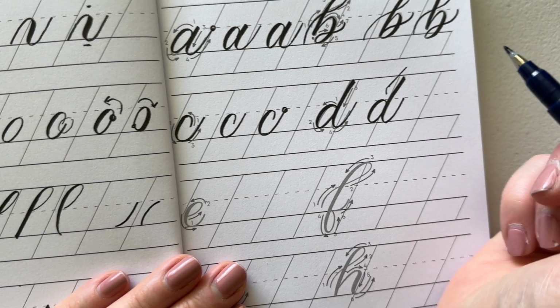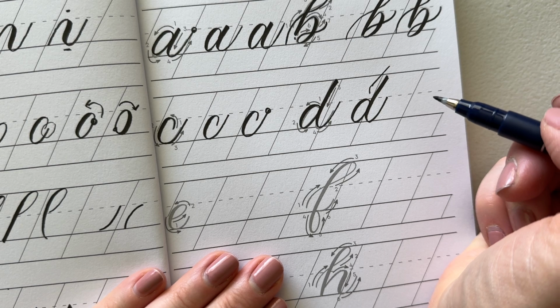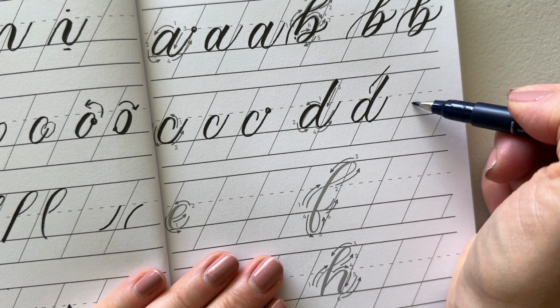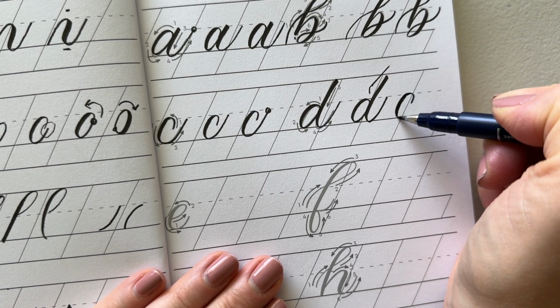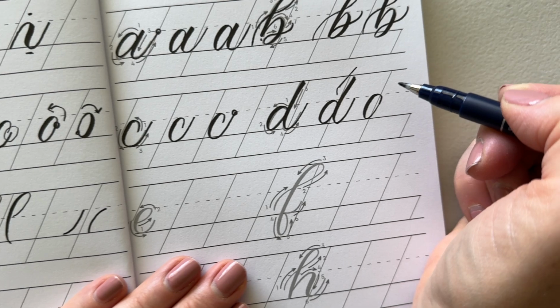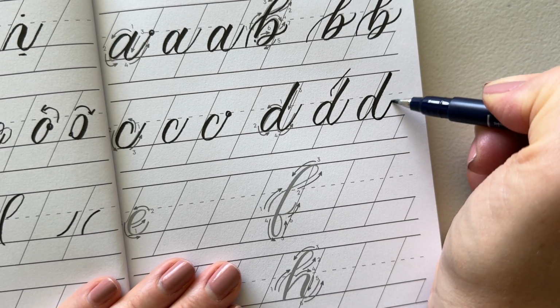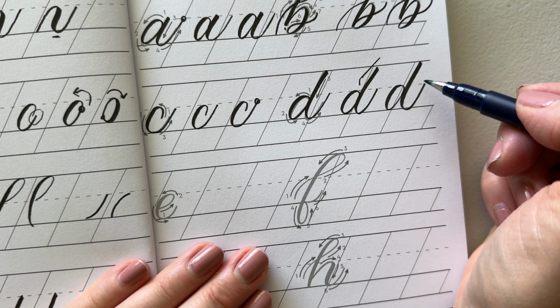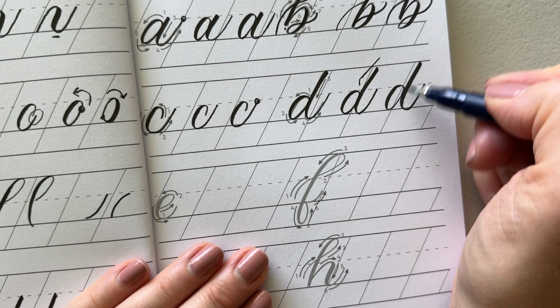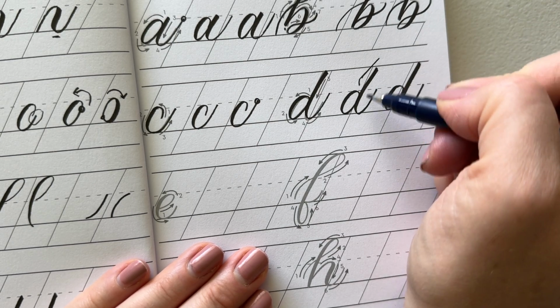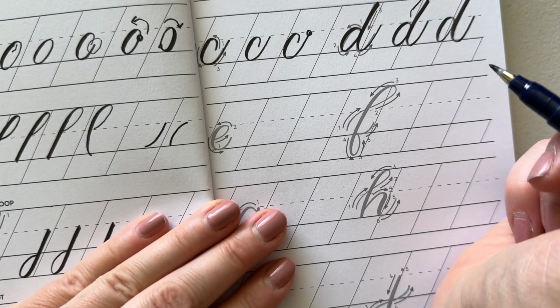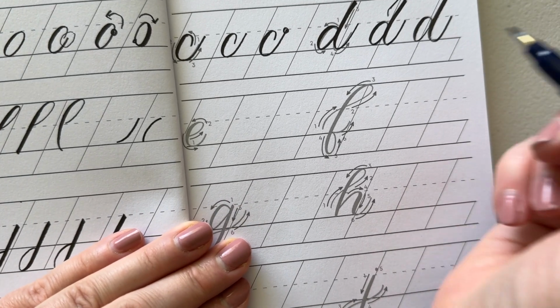It's kind of a funny shape. It's not quite straight. So that goes back to practicing those basic strokes and using the guideline. If I keep my eye on this angle line, you can see that one's a little bit better where it's more aligned with the angle line, where this one's a little bit wonky.